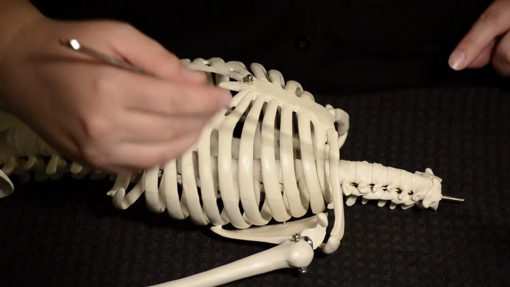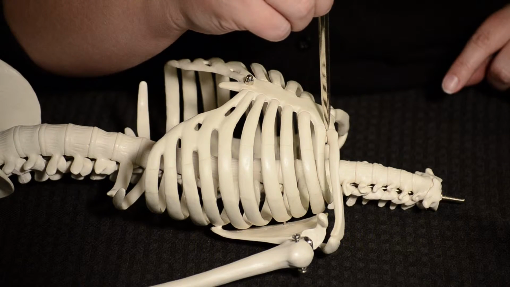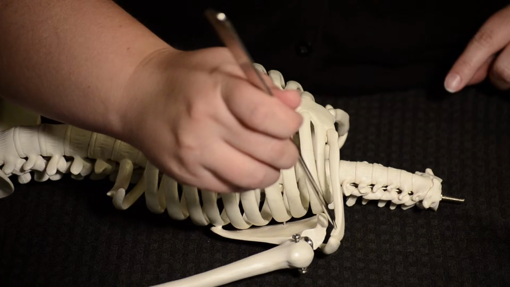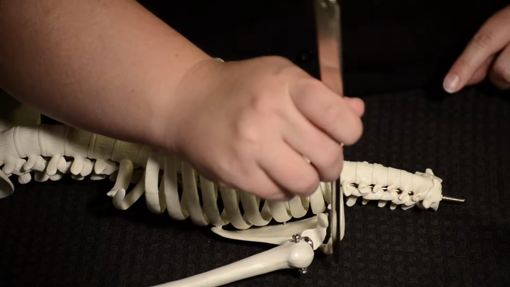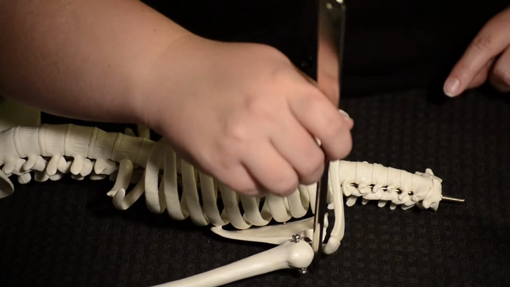And here we have our clavicle. This is the sternal end. This is the acromial end, and then this is the acromioclavicular joint.